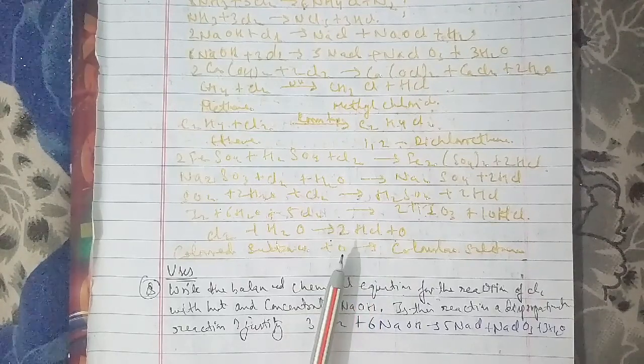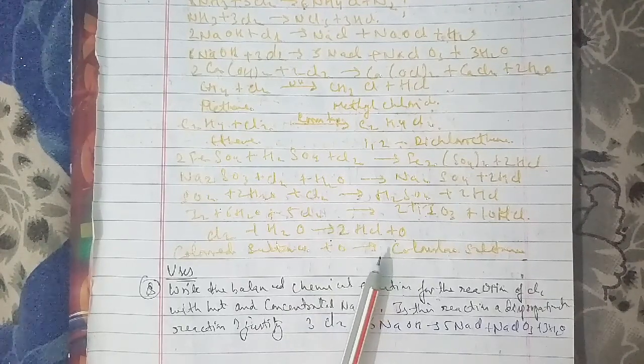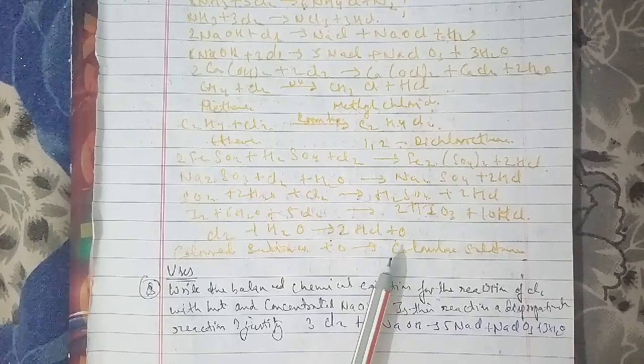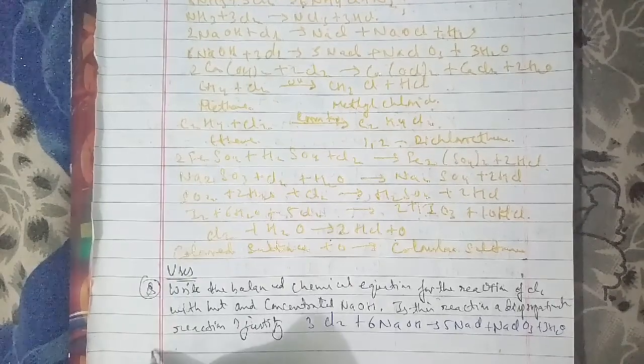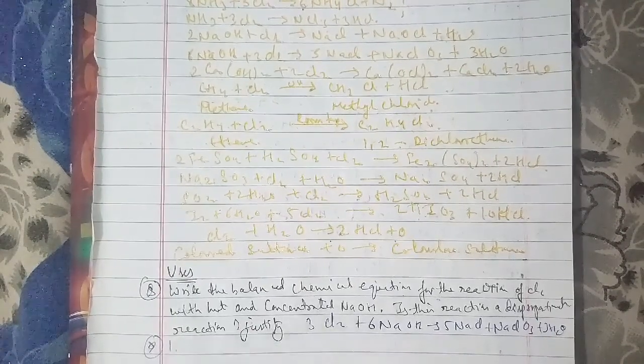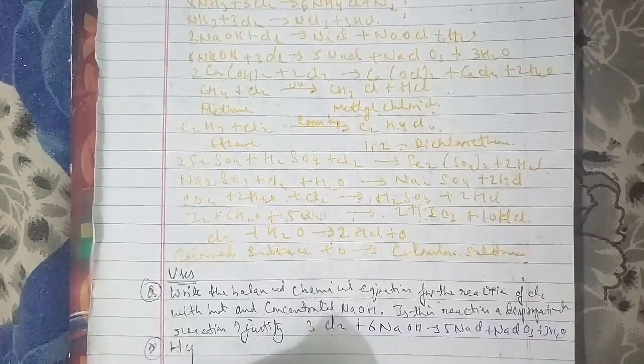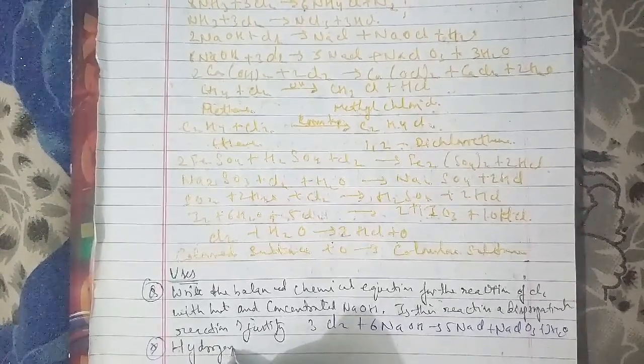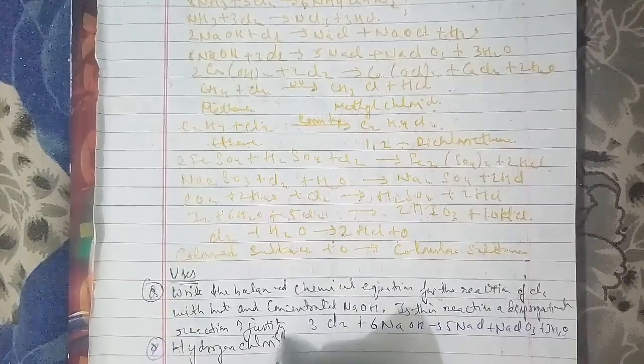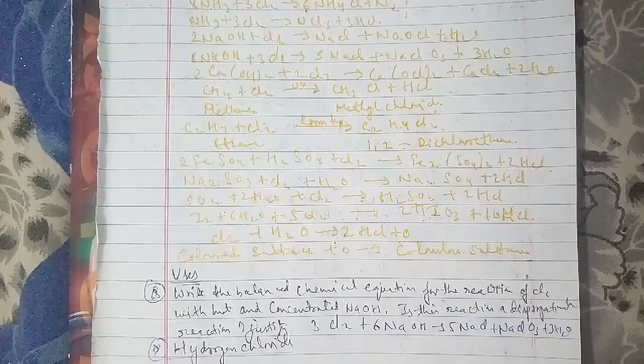We'll discuss hydrogen chloride here. In terms of hydrogen chloride, it bleaches vegetable or organic matter in the presence of moisture.